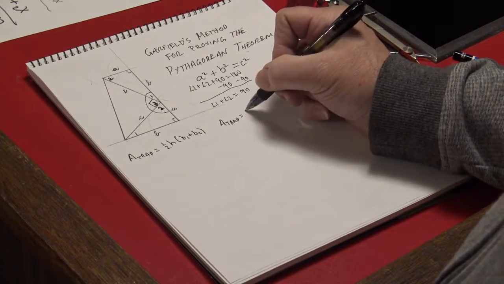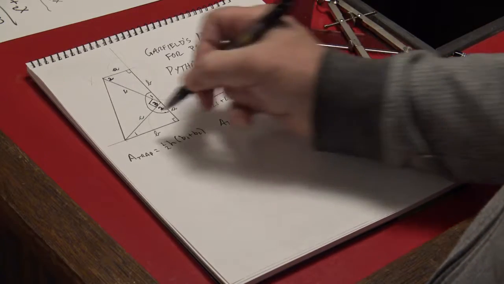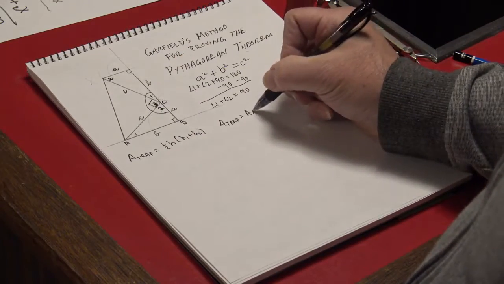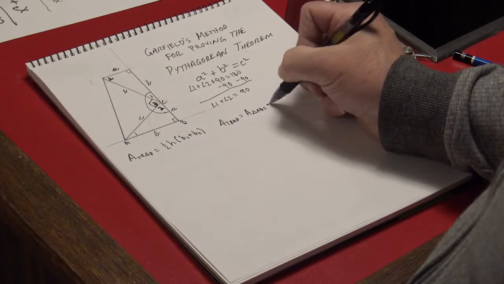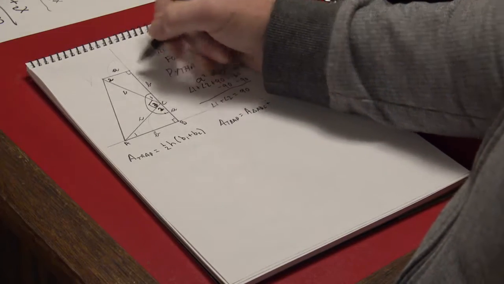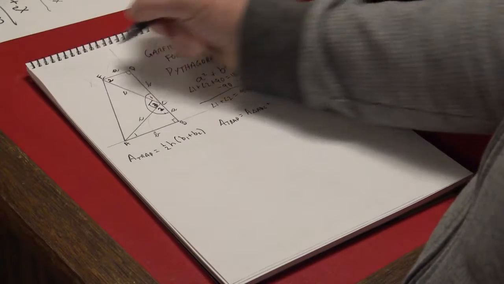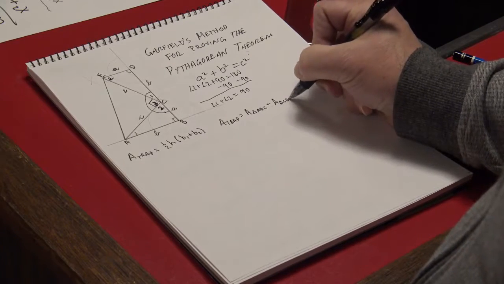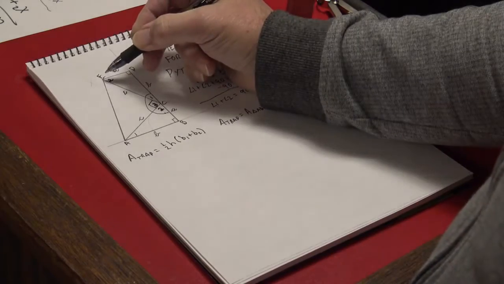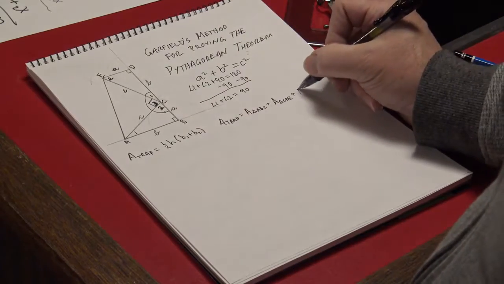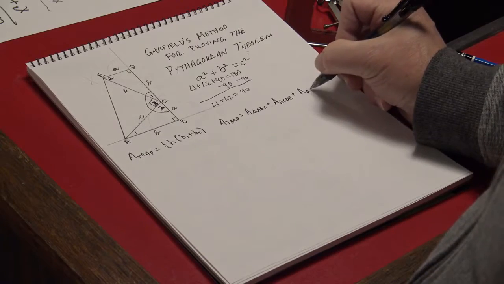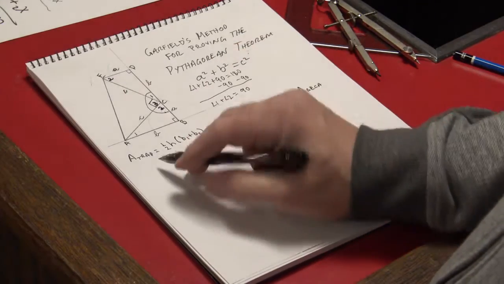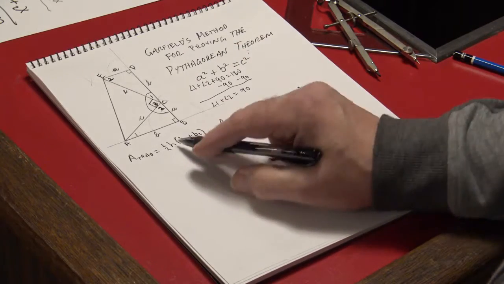triangles. So that the sum of the area of, let's call this triangle ABC on the bottom, plus the triangle of, let's call this one triangle CDE, and the area of triangle ECA. Okay, so let's start with the area formula for the trapezoid.